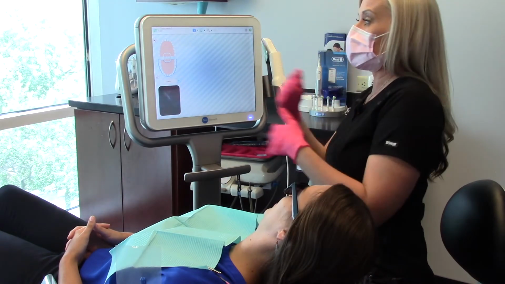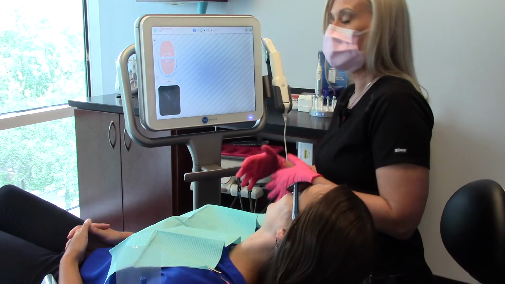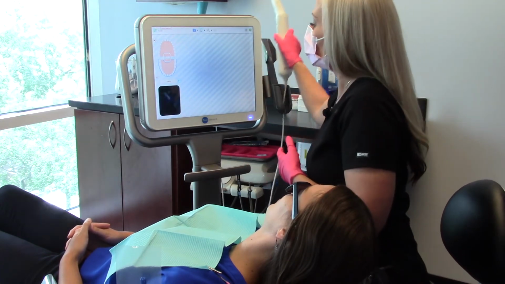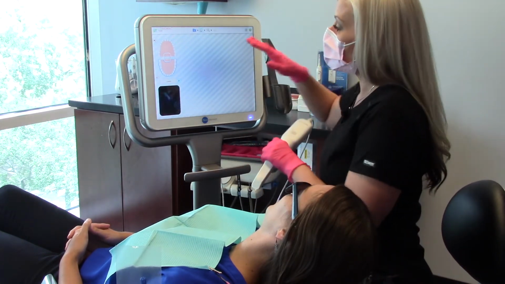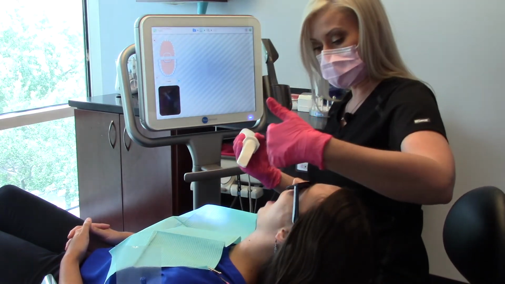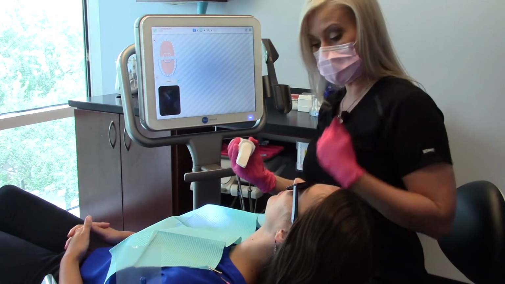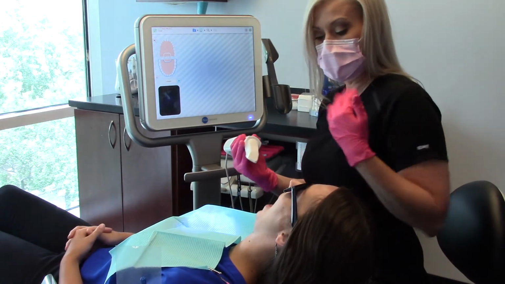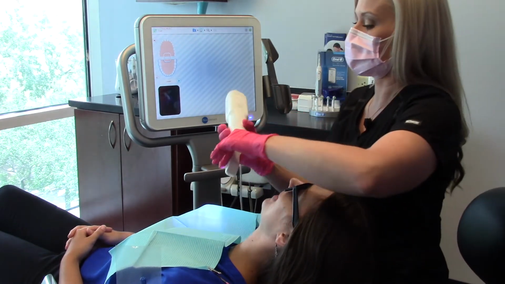So what it's going to do, it's going to take thousands of pictures per second, and it's going to create the mold for us. So what I'm going to do is I'm going to start on the bottom arch, okay? And then we're going to work our way back up to the top. Okay. If you could do me a favor and take a big swallow for me. Try to get your mouth as dry as you can. Excellent.